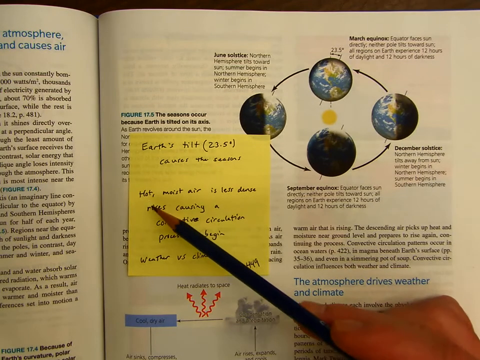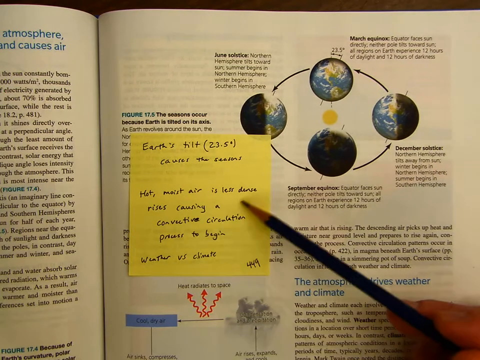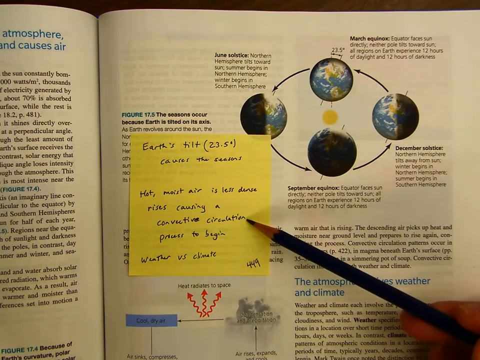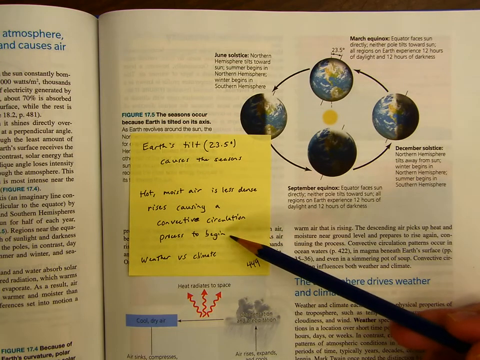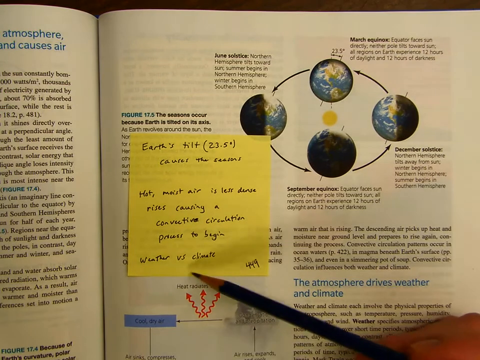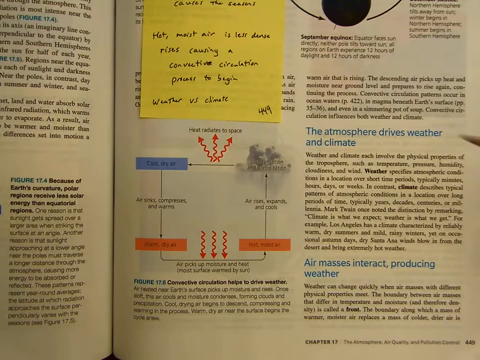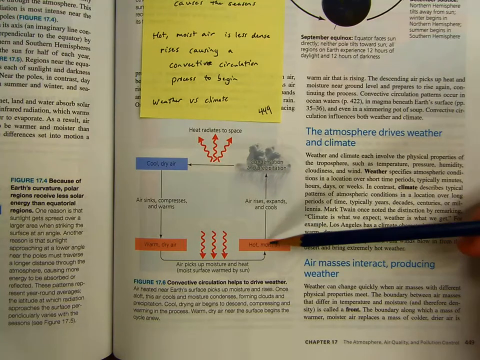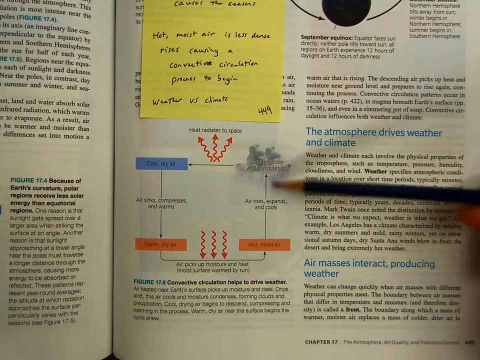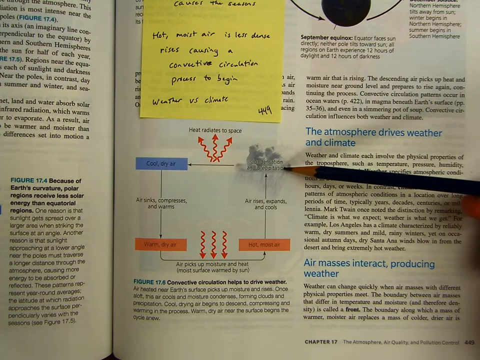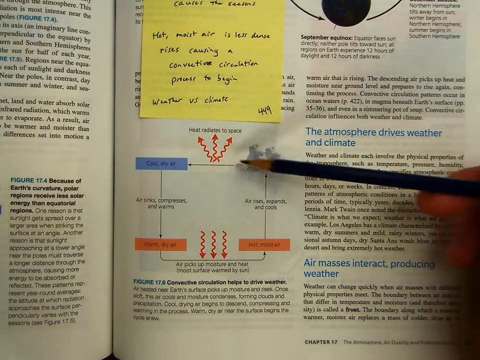So you can see the next thing I wrote here is hot, moist air is less dense and rises, causing a convective circulation process to begin. And we'll talk about weather and climate in a second. But this diagram underneath it shows this really well. So hot, moist air is going to rise because it's less dense. Okay, it creates condensation, creates clouds, creates rain. Okay, the excess heat radiates into space.